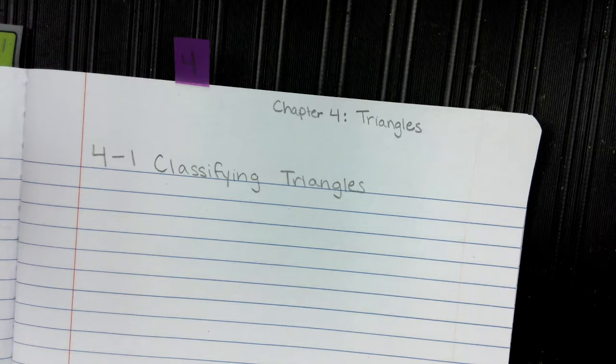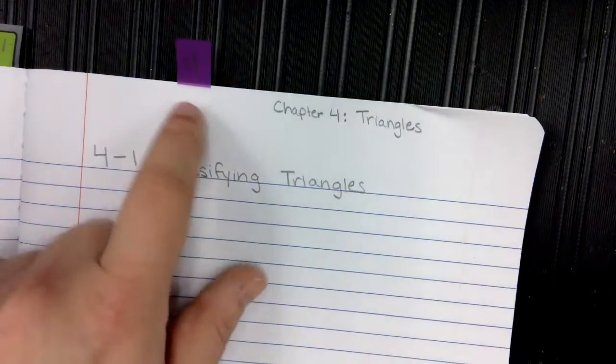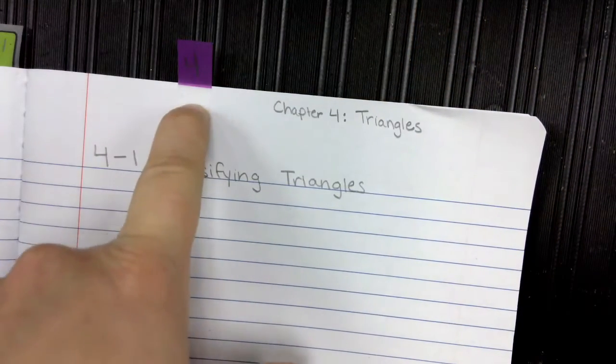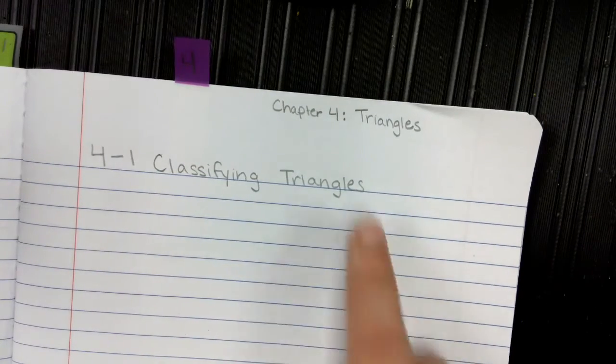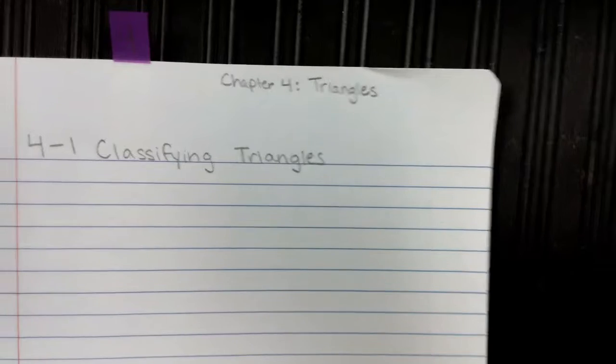So if you want a little flippy flappy, this thing, a flag, if you will, those are at your tables. If you want one of those in there for chapter 4. And chapter 4 is all about triangles. Today we're going to be classifying triangles.